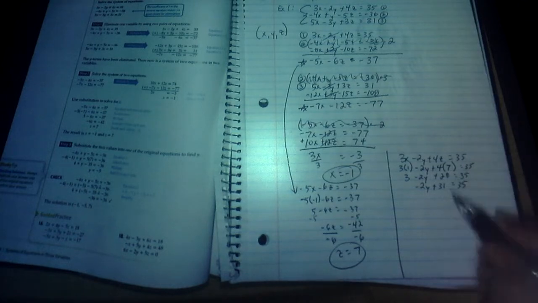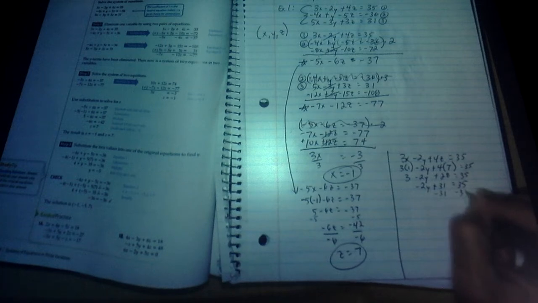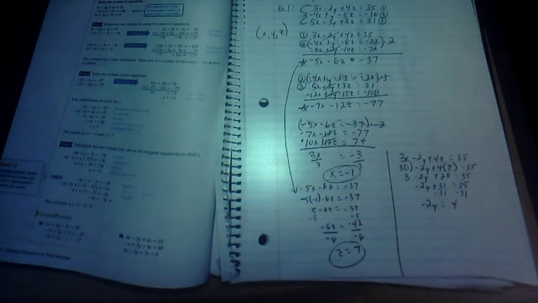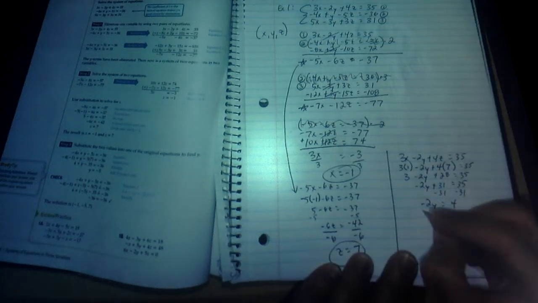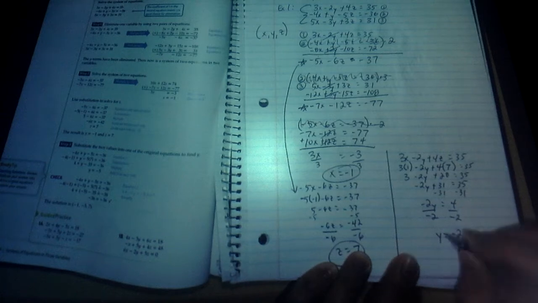All right, now we're good. Now let's go solve for y. I'm adding 31, so I need to subtract it from both sides. I have negative 2y equals 4. 35 minus 31 is 4. We divide by negative 2, and we get that y equals negative 2, okay?